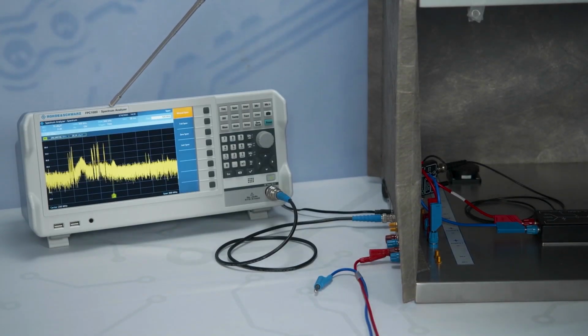Now you can see here our spectrum analyzer, which is connected via the RF cable to the RF current transformer inside the shielding tent. And you see here in the spectrum, in the range from several kilohertz up to 500 megahertz, a lot of disturbances coming from the environment because the tent is not closed. You see here that the device under test is not powered, so these disturbances are coming definitely from the environment.